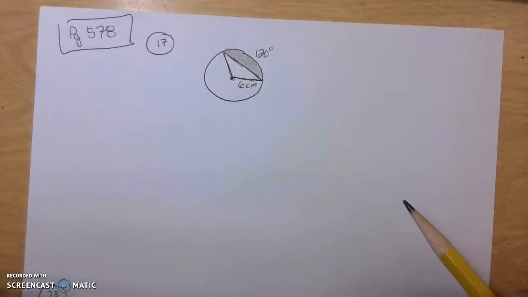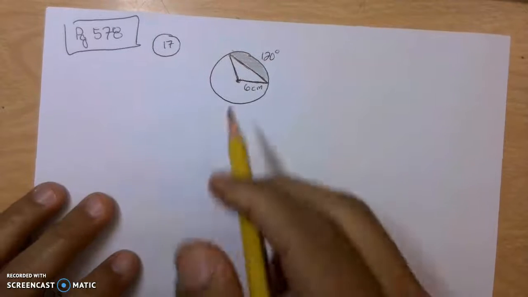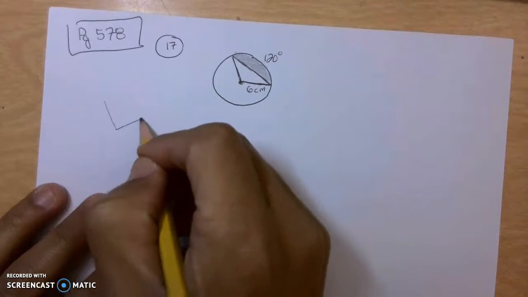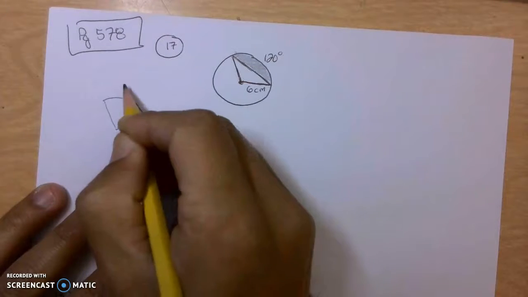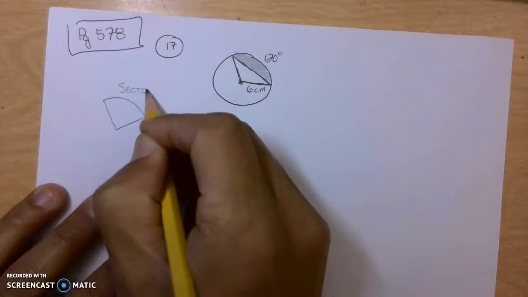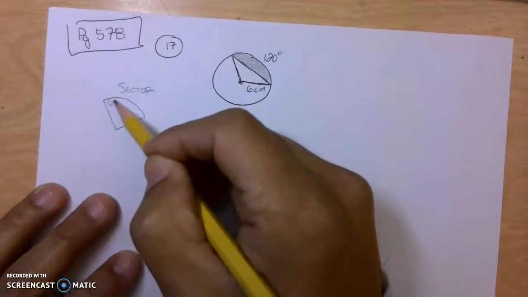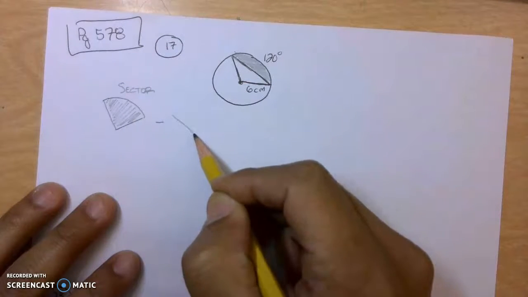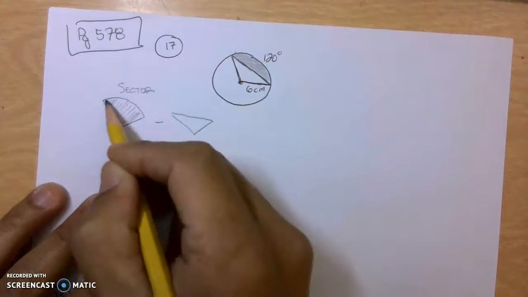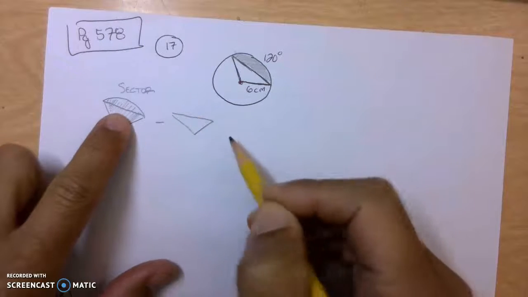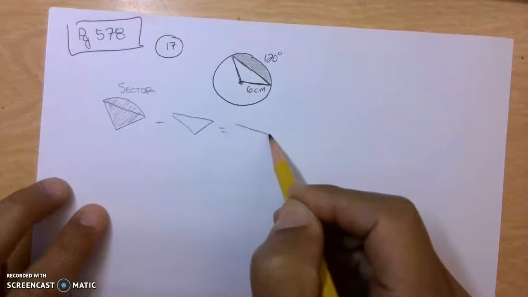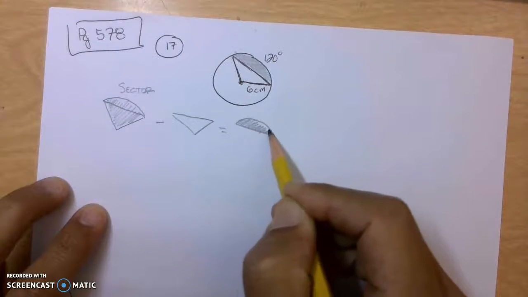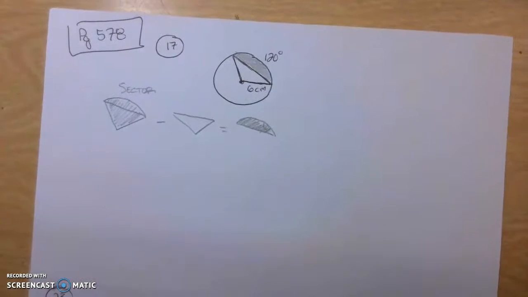This one here is going to require a couple of steps. One, you're going to figure out the area of the entire sector, so as if everything was shaded. This is called a sector. And so you're going to figure out whatever this area is. You're going to minus out the triangle. So if I just minus out this portion of it, then you're left with what is called the segment part, which is this top shaded part, which is what we're trying to figure out here.